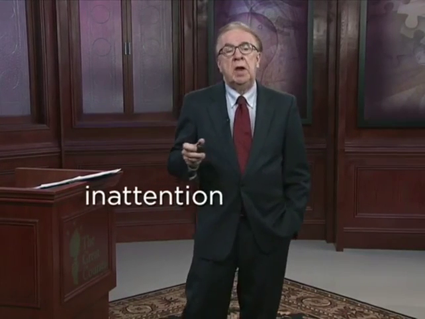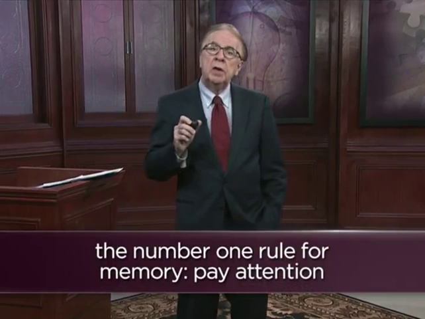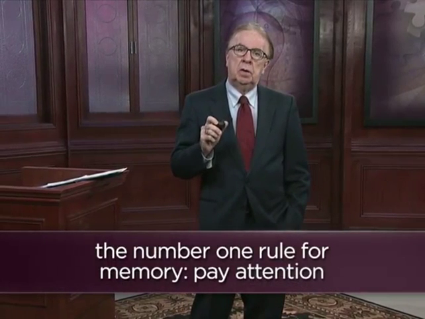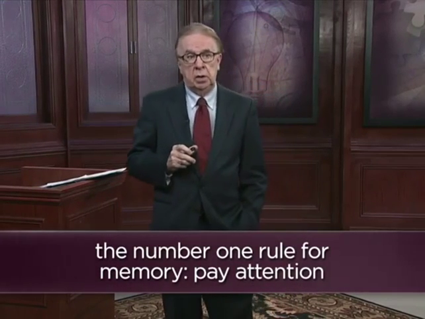Now, inattention is the most common cause of forgetting. As we mentioned, if there's no encoding, there's no retrieving. The number one rule for memory then is pay attention, as we discussed in the last lecture. Of course, attention varies with interest. Increase your areas of interest, you become more attentive, and your memory's better. Even people with ADHD can learn and remember if they're interested in the topic.